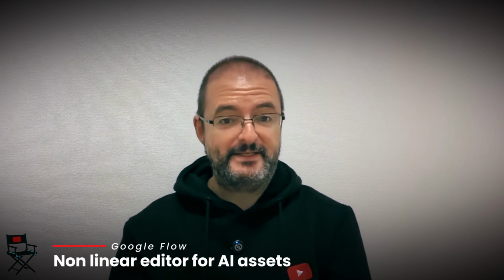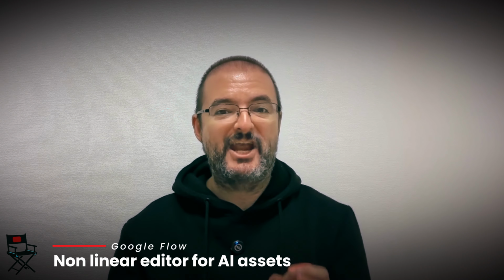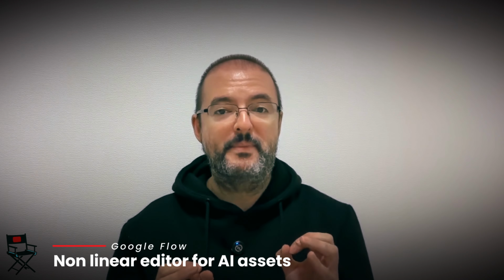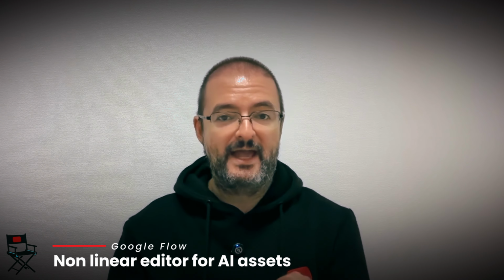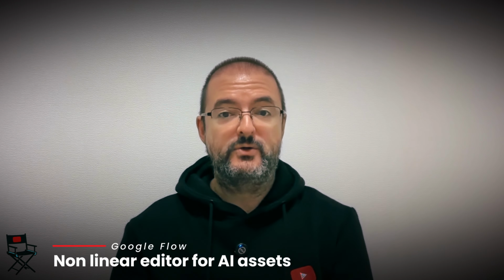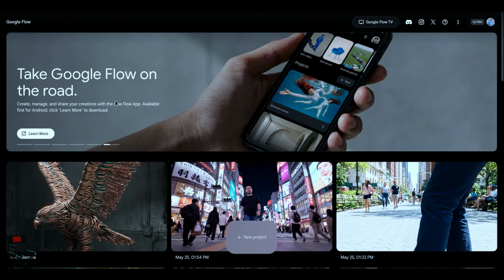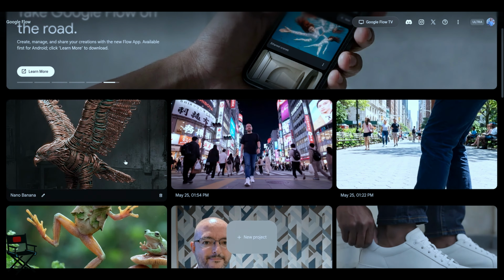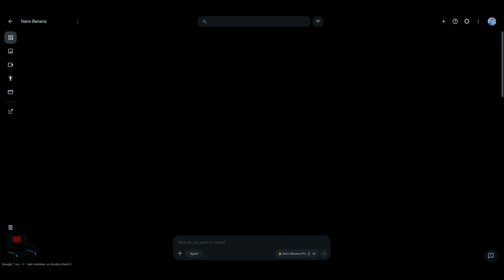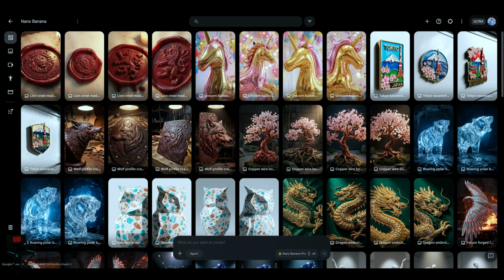First, let's talk about your new studio, Google Flow. This isn't just a basic image generator. It's a non-linear editor built specifically for AI assets. When you open the app, you are greeted by your workspace. You've got your agent chat at the bottom, your asset library on the left, and your timeline.